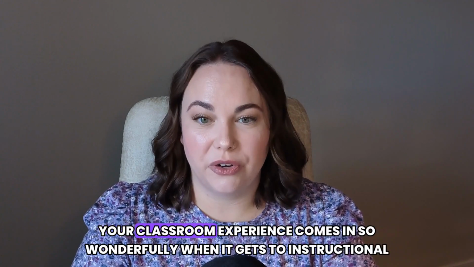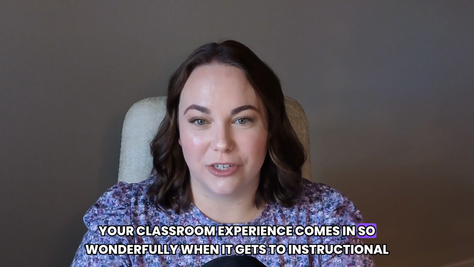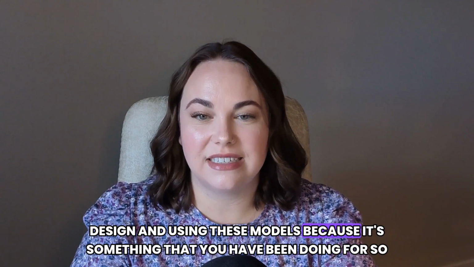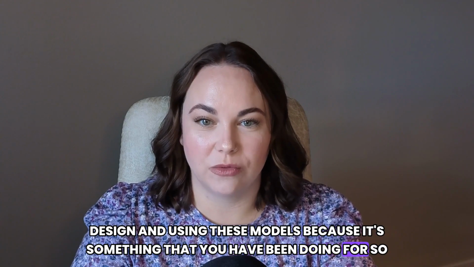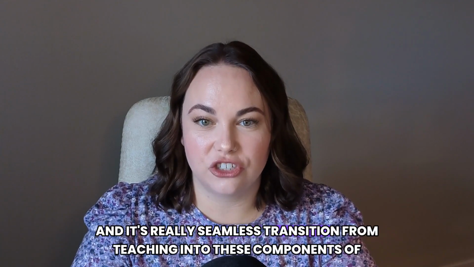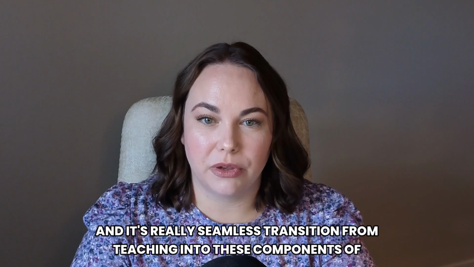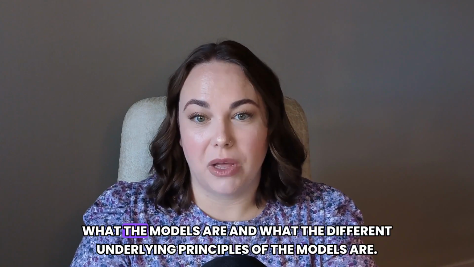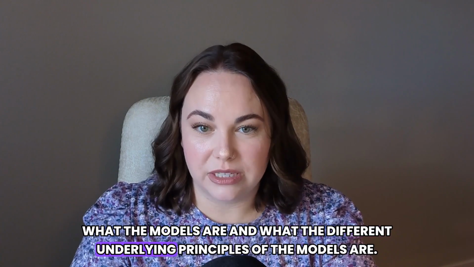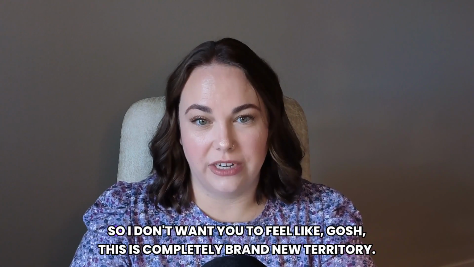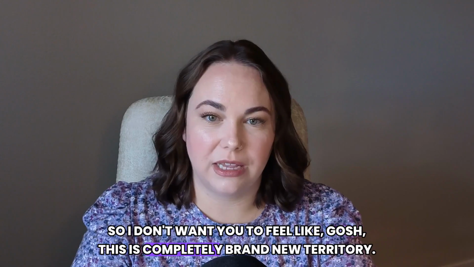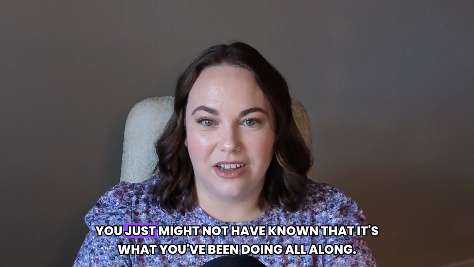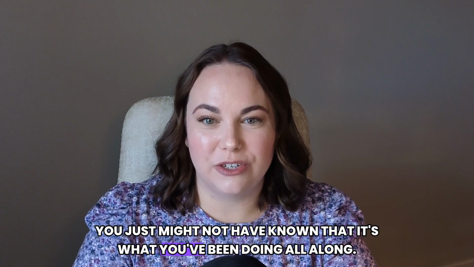Your classroom experience comes in so wonderfully when it gets to instructional design and using these models because it's something that you have been doing for so long. And it's a really seamless transition from teaching into these components of instructional design. You're just learning what they're called and you're learning what the different models are and what the different underlying principles of the models are. So I don't want you to feel like, oh gosh, this is completely brand new territory. I know nothing about this. That's not the case. You just might not have known that it's what you've been doing all along.